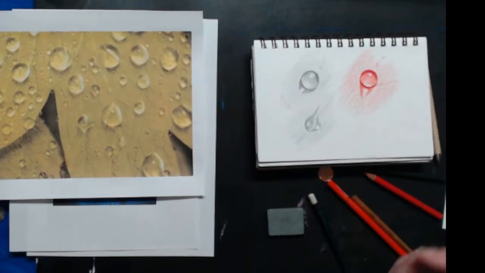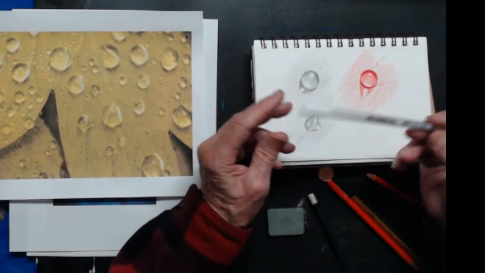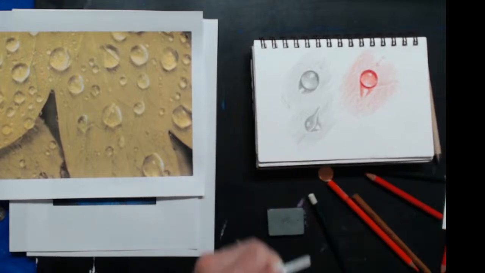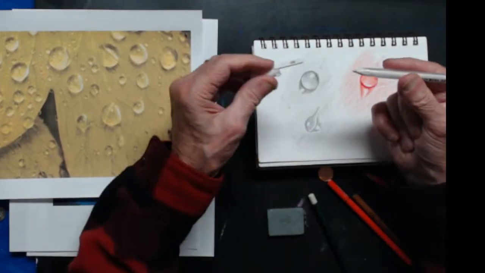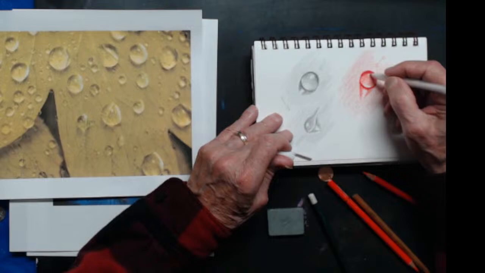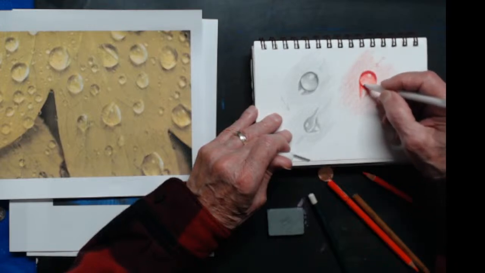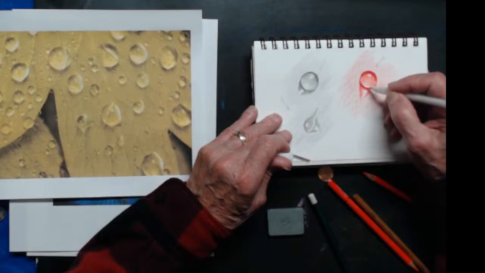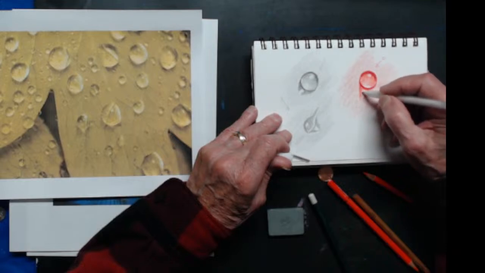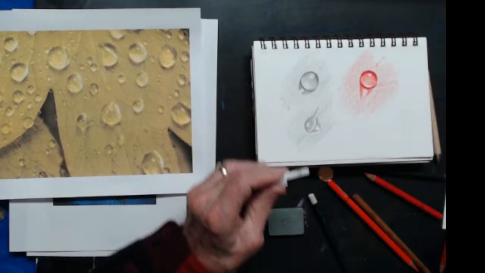Another thing I've used also in my drawings, I can use a gel pen. This is a white gel pen. And I can take the gel pen with white, and if I want to, I can go in there and really add extra white here on top of the color, especially around the rim down here, because that rim is the exit light, or the exit area of the drop. Okay.